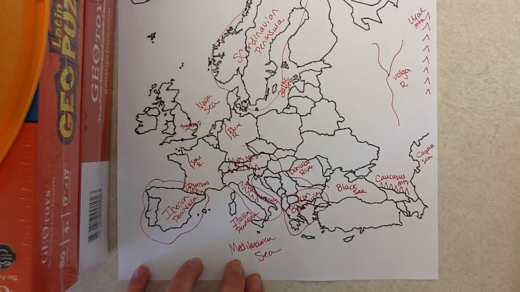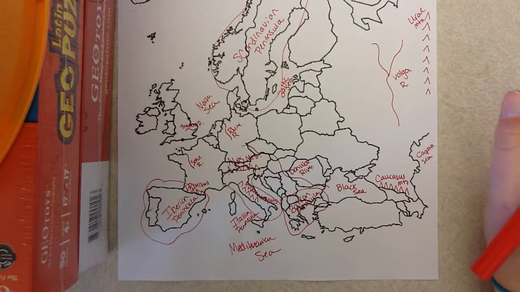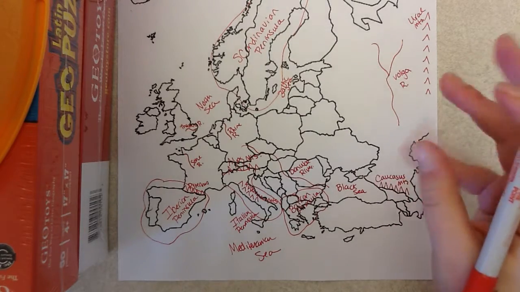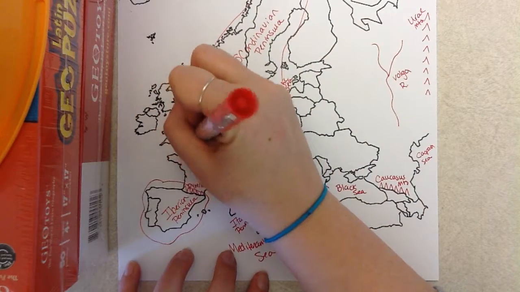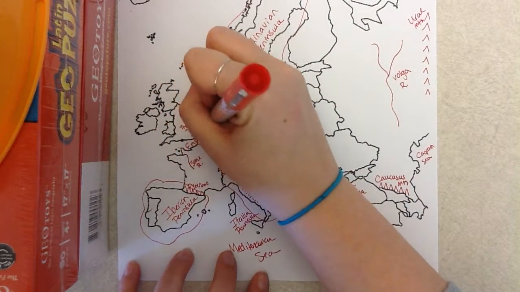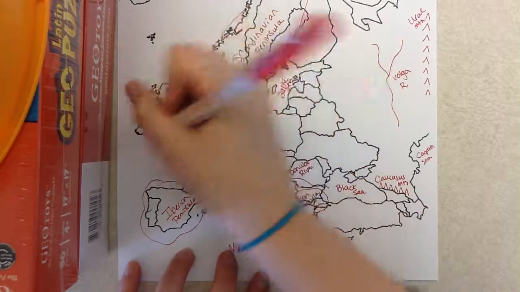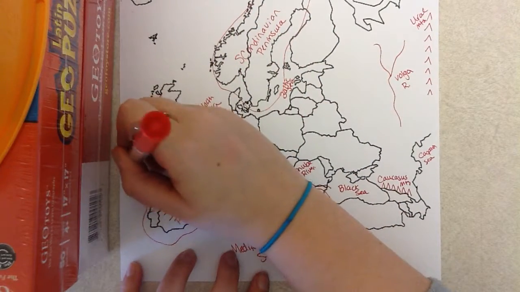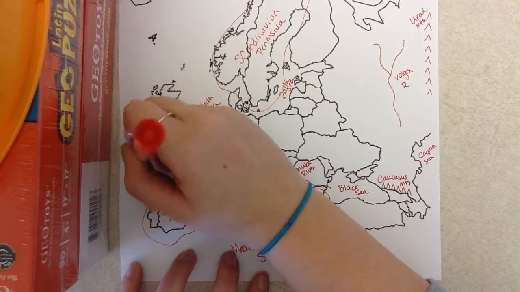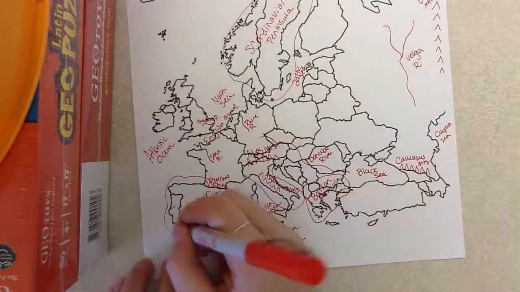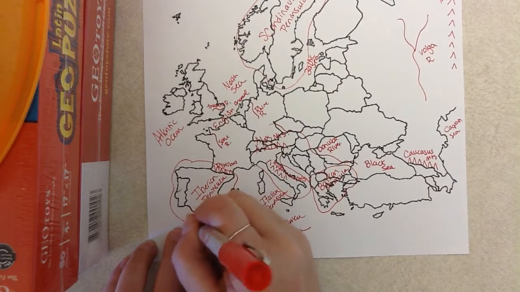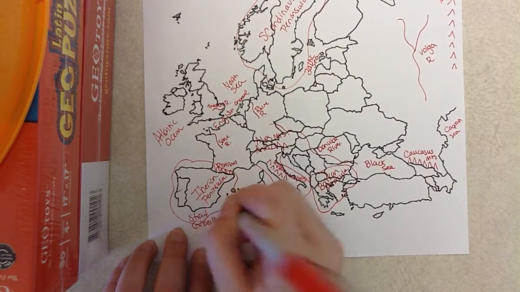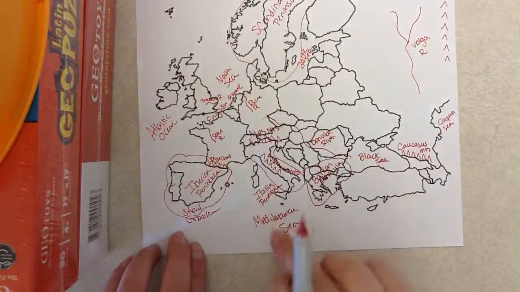All right. Now I'm going to add those other couple of features that aren't exactly seas, but they do a lot of important work, and that one is up here, the English Channel, which connects the North Sea with the Atlantic Ocean. And then down here, the Strait of Gibraltar, which also connects the Atlantic Ocean to the Mediterranean.